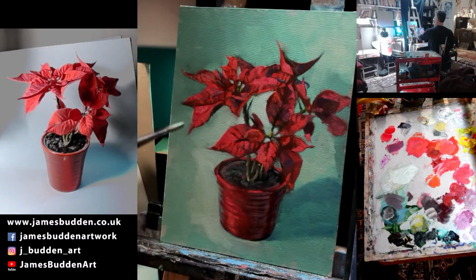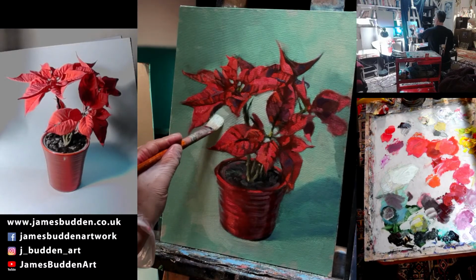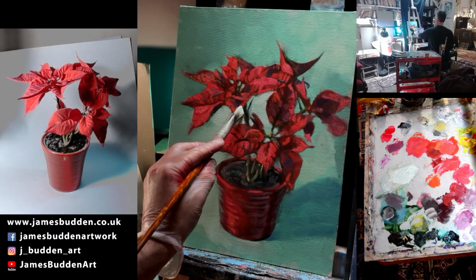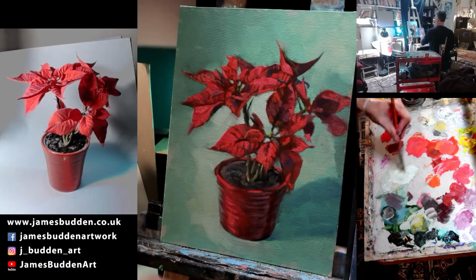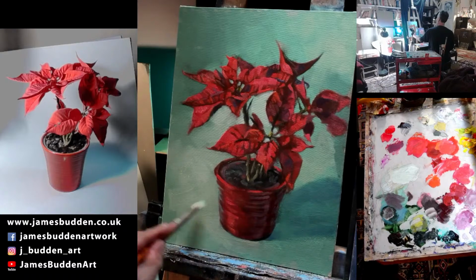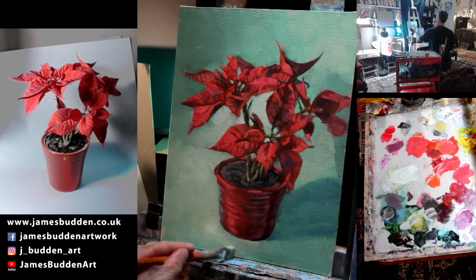Really amazing you use such a big brush for that. Well, it stops you being fiddly. Where else? Yeah. That light to carry across. That makes a difference.